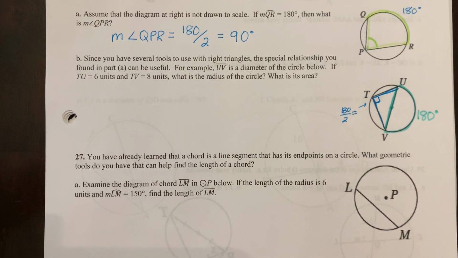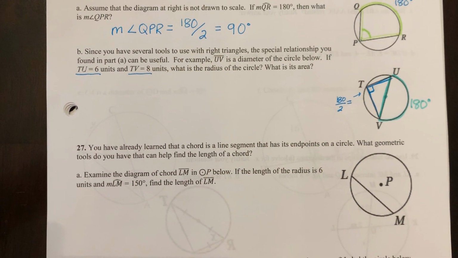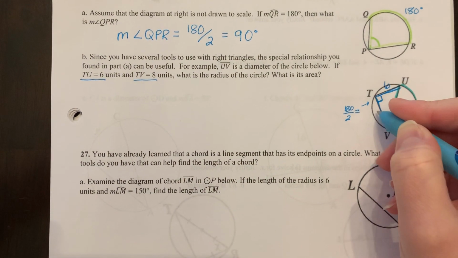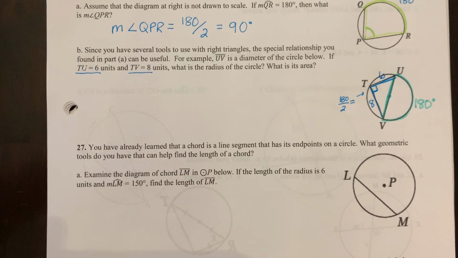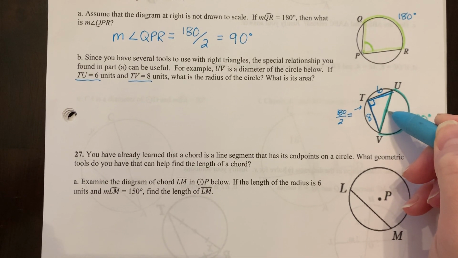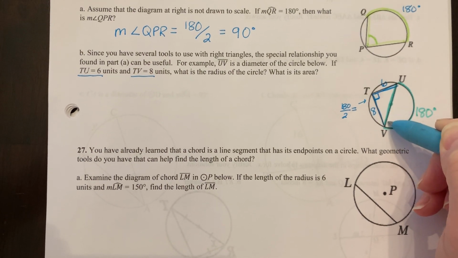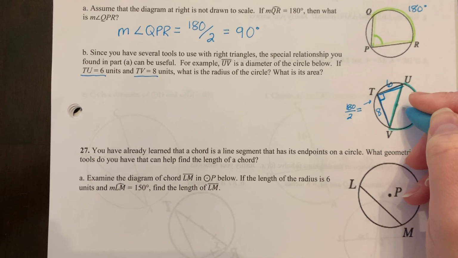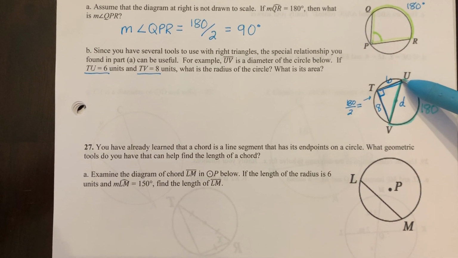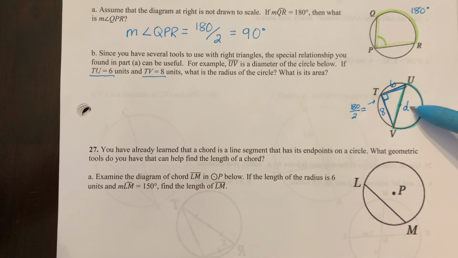Now the word problem also tells us that TU is 6 units long and TV is 8 units long, so I'm going to mark those on the diagram. TU is 6, TV is 8. What we're trying to find is the radius of the circle. The radius, remember, is halfway across the circle from the center to a point. But if we have a right triangle, we can use the Pythagorean theorem to figure out the diameter, which again is the distance from U to V all the way across. And if we know the diameter, we can cut that in half to find the radius.